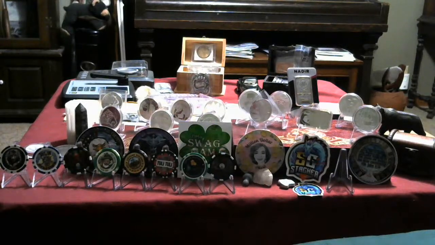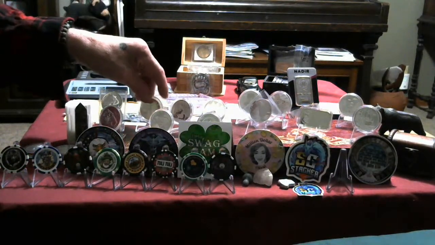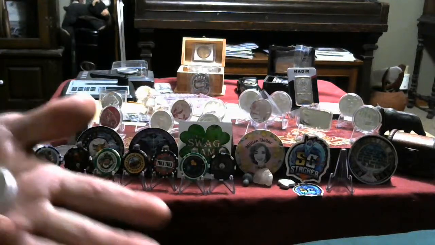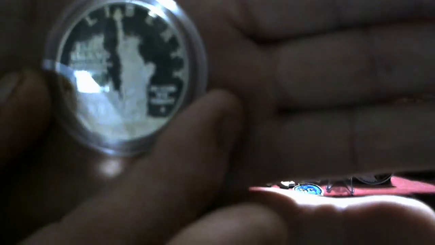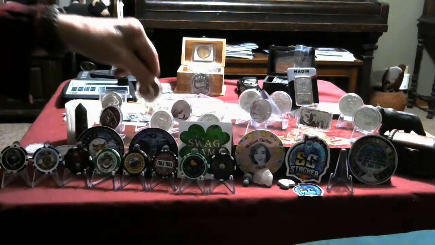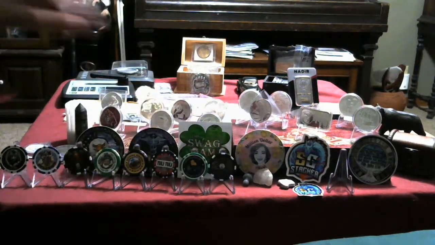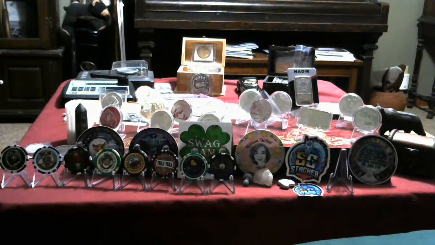Well, I think this camera is just junk, to tell you the truth. It's a pretty cheap camera, so it won't focus in on the finer details. So I think the magnifying glass trick might be the way to go. I don't know.